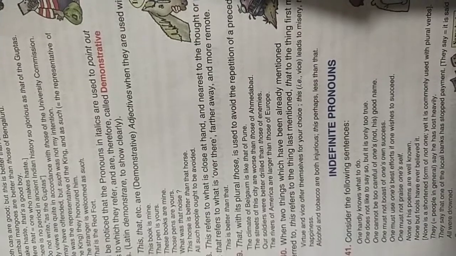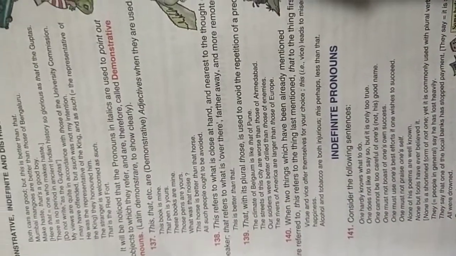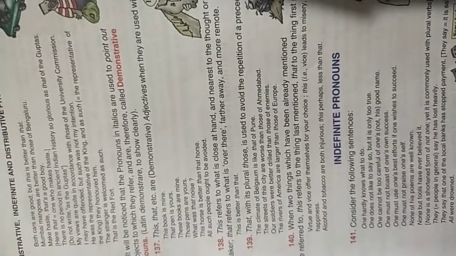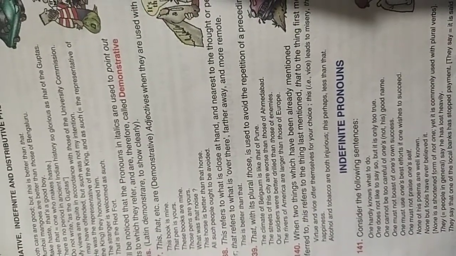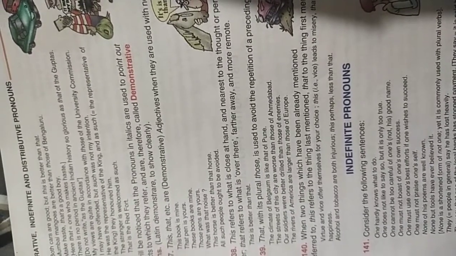One does not like to say so, but it is only too true. One does not like. That means we are not talking about a particular person, we are talking in general. हम general way में बात कर रहे हैं, ये कोई भी हो सकता है.